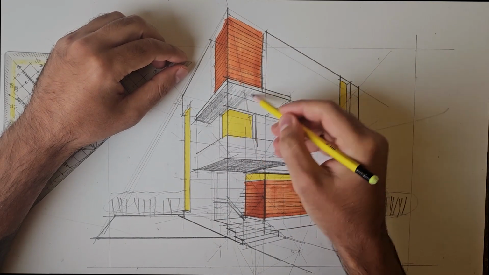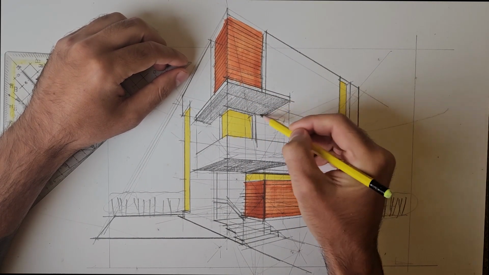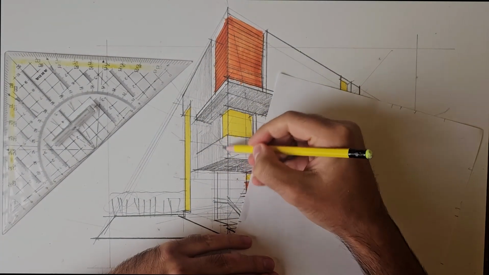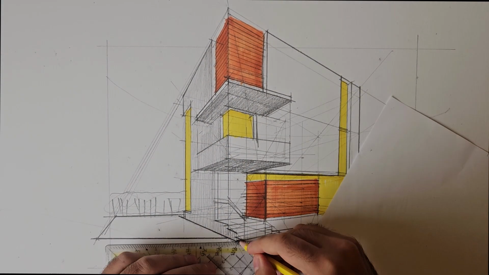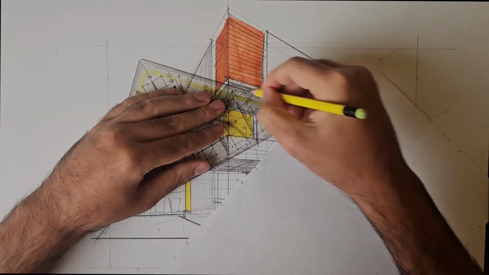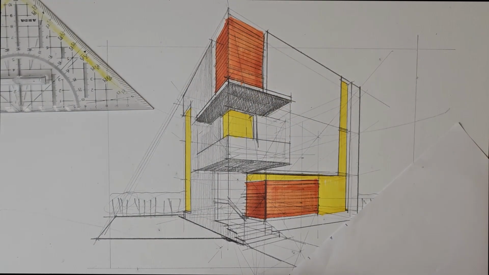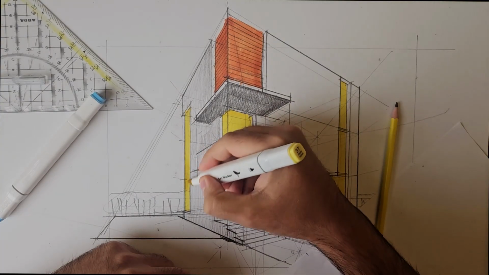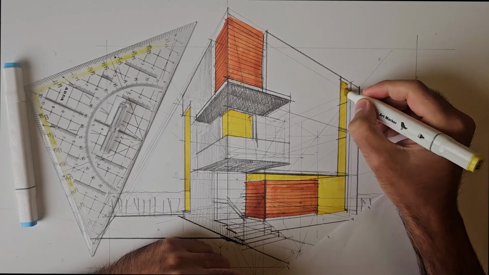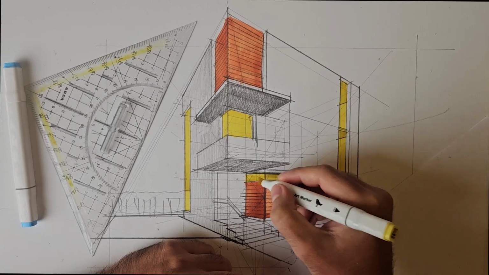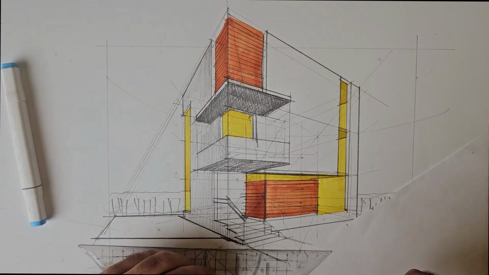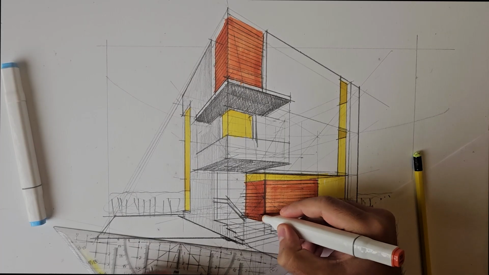It's a good idea to always thicken your lines. The thicker the lines are, the clearer your volume is, the easier it is to read. I'm going to shade and hatch the undersides of our building. Also adding a bit of shading for the transparency. So basically adding a bit of a darker color where the slabs can be seen through the window.